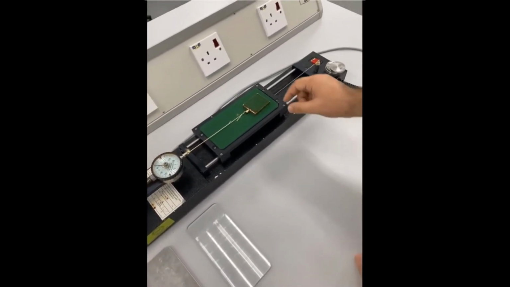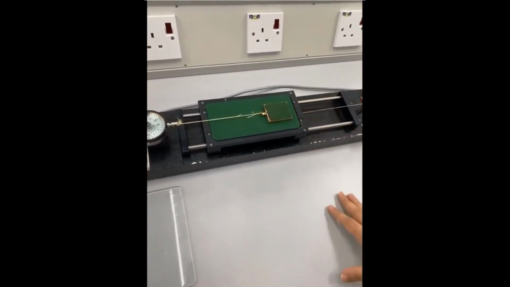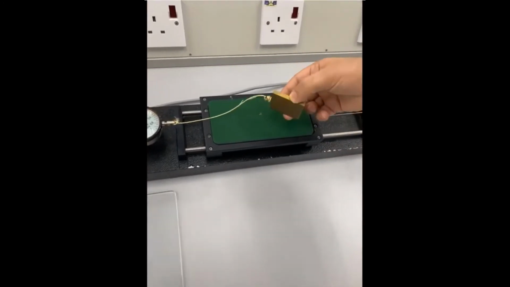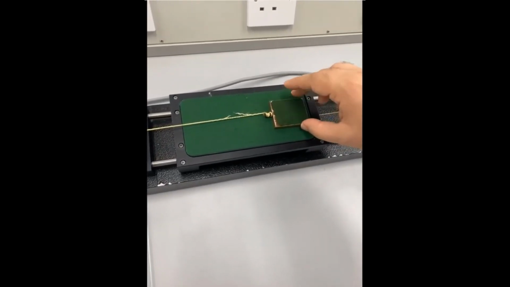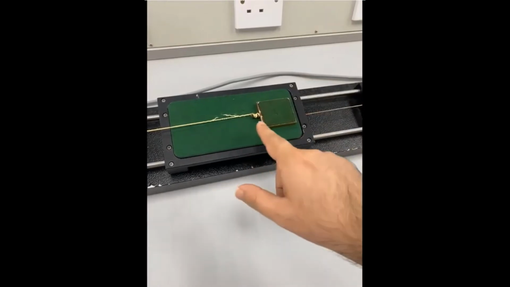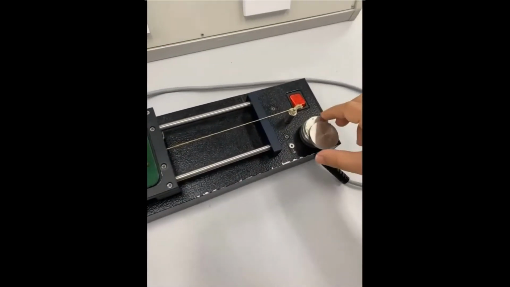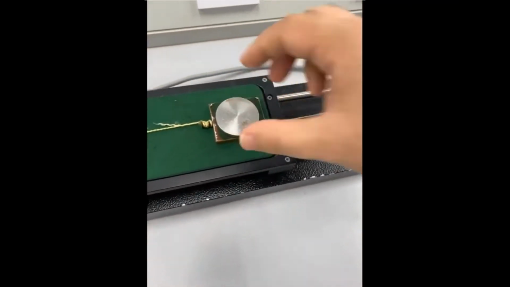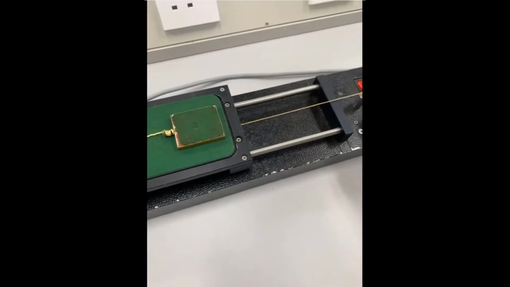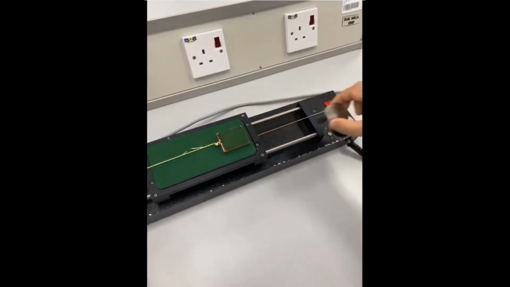After you make sure everything is okay, you have selected the right surfaces, brass for the moving object, and for the plate we also have felt. After this we may add load on top of the moving object, 0.5 Newton, 2 of them 1 Newton, and so on.